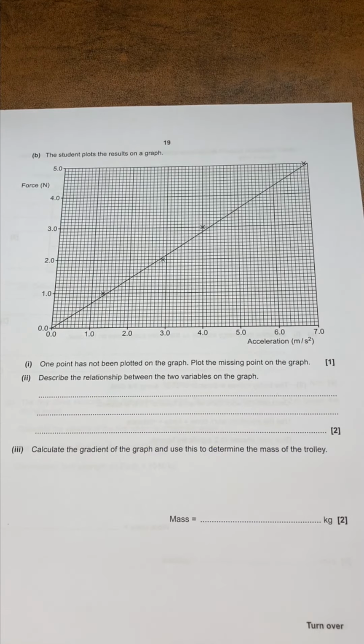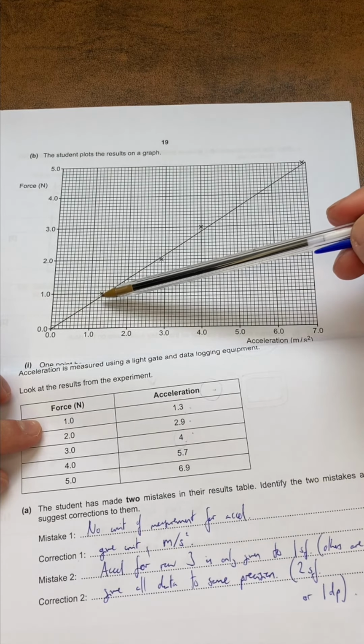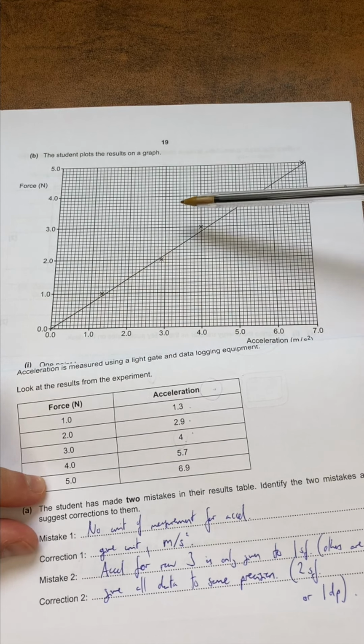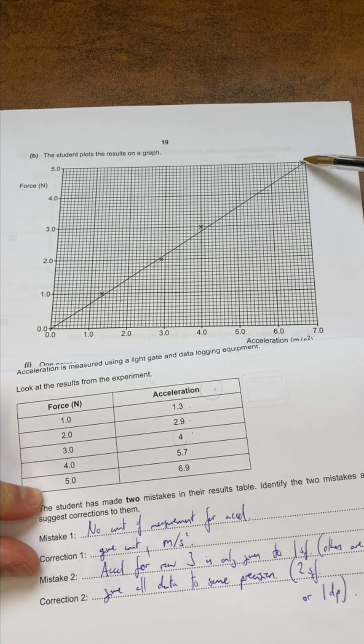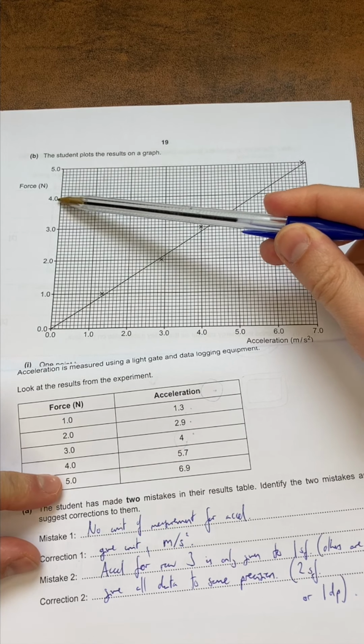Question 21b. The student plots the results on a graph. 1 point has not been plotted on the graph. Plot the missing point on the graph. Let's get our data table out again. The force for 1 Newton is there, 2 newtons, 3 newtons, 4 newtons is missing, 5 is at the top there. So the data for force 4 newtons is the one that we want.